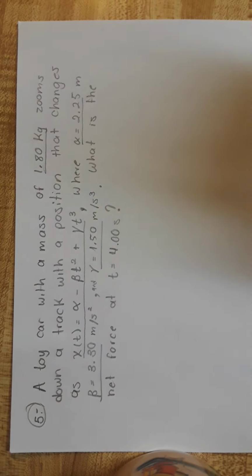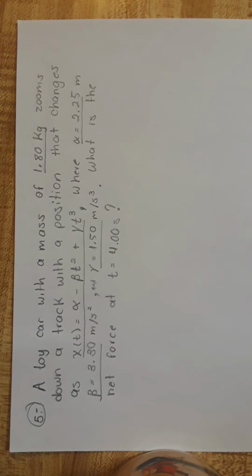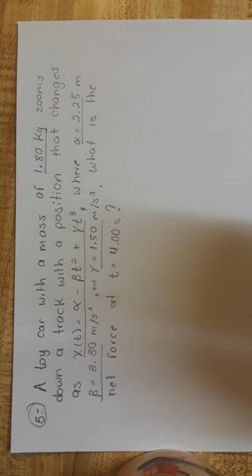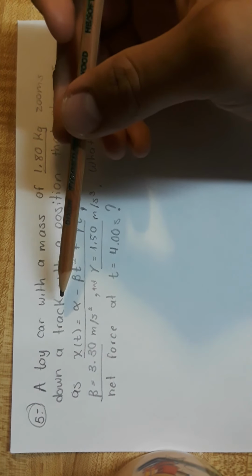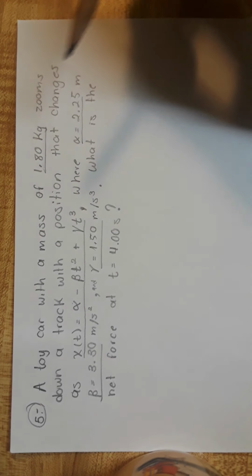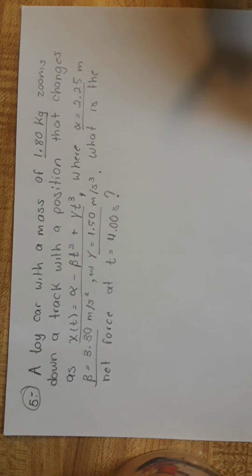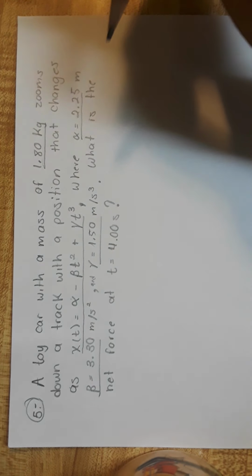Okay, so it starts by saying that a toy car with a mass of 1.80 kilograms swims down a track with a position that changes as x of t, and we have some variables right here: alpha minus beta t squared plus gamma t to the third, and it gives us the values for each one of these. So the first thing that we can do is start by actually writing everything down.